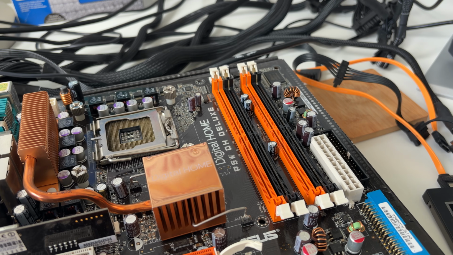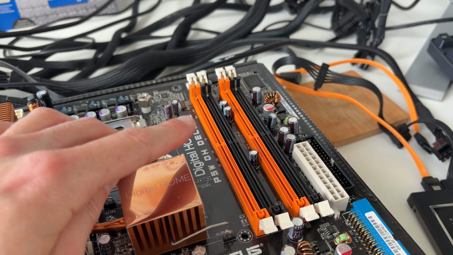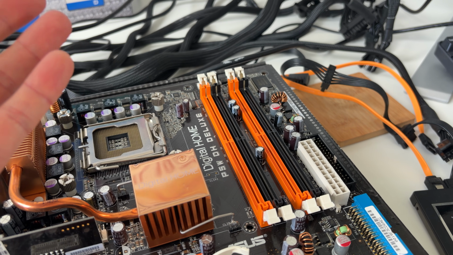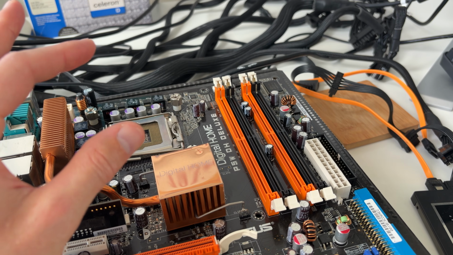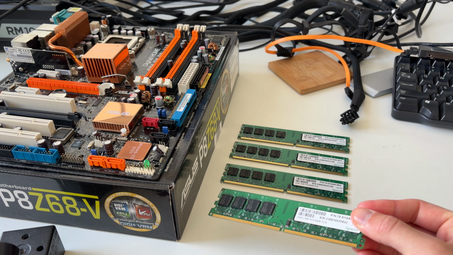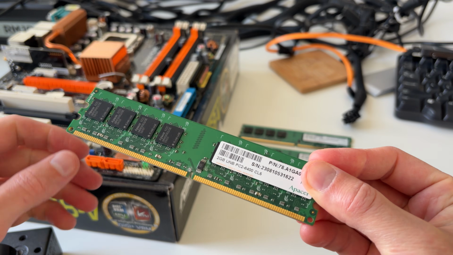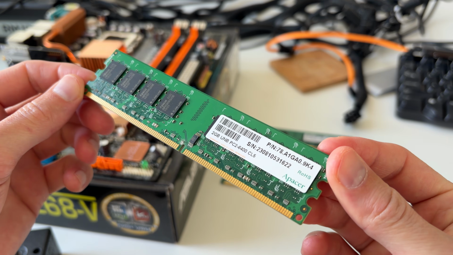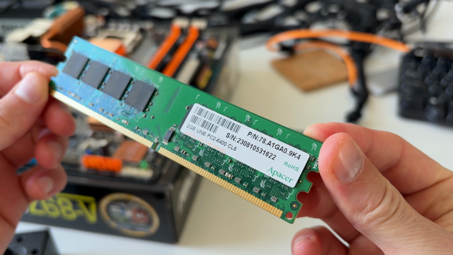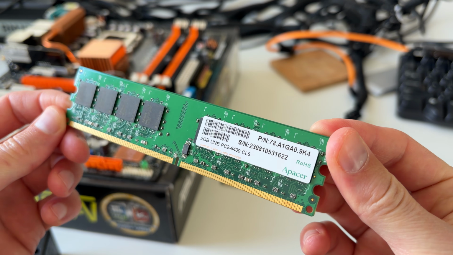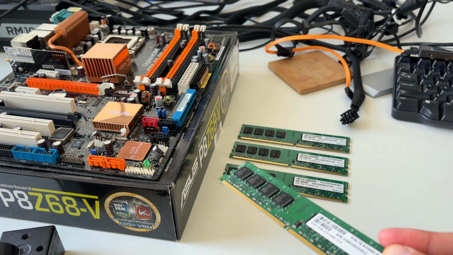Now most importantly for us today, we've got 4 DDR2 DIMM slots, which we're all going to fill up because we're going to need all the memory we can today. Now for our RAM, we have these 4 sticks, which are each 2 GB Apacer PC2-6400 CL5, so DDR2-800, for a total of 8 GB.